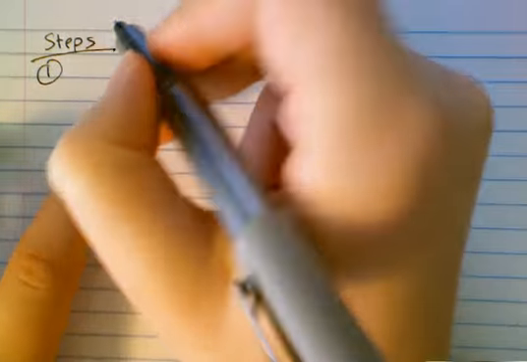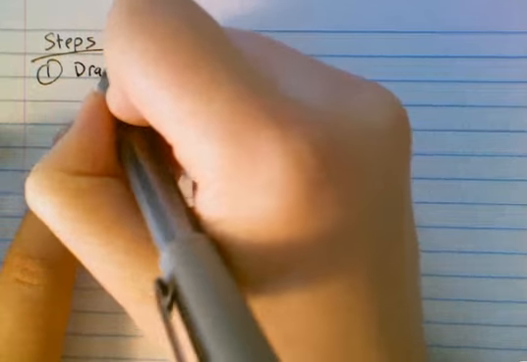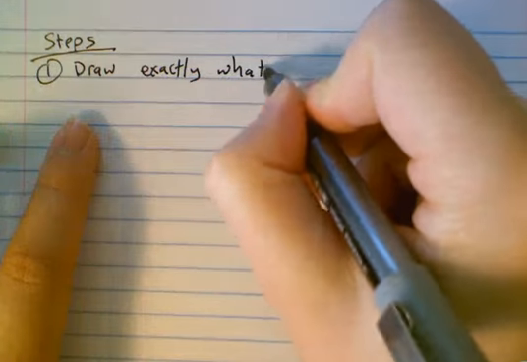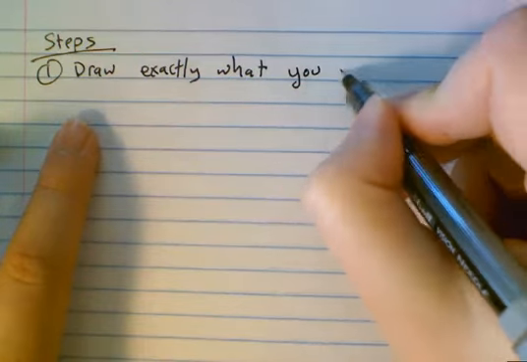So let's write out our steps before doing the next problem. First thing is to draw exactly what you would for area.